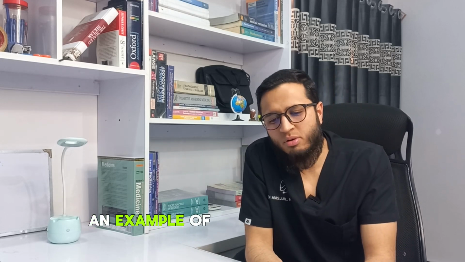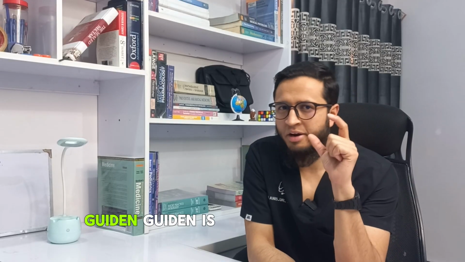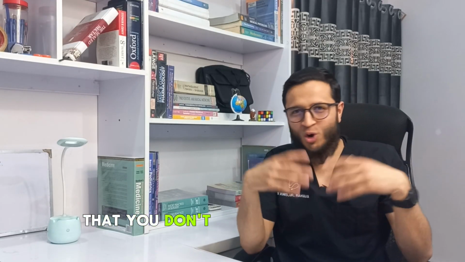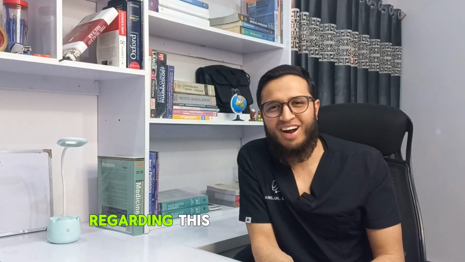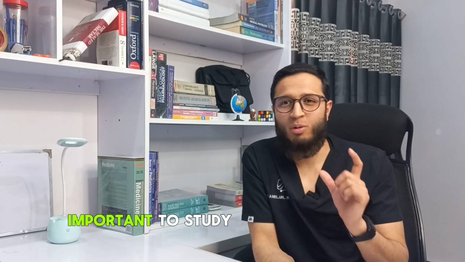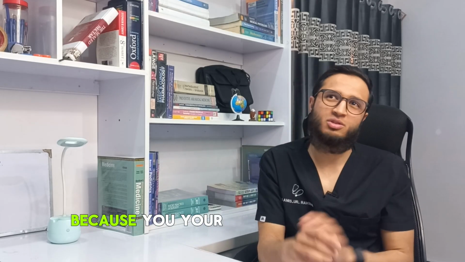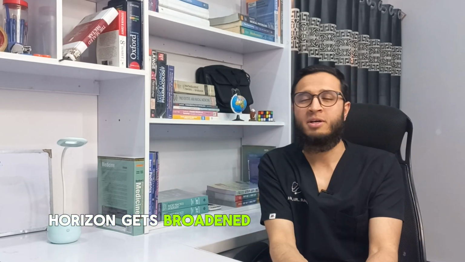By giving you an example of one subject, that is physiology. Now, physiology, I use textbook Guyton. Guyton is a very thick textbook, and you start from the first page and you go to the end, and you come to the conclusion that you don't know anything, the author doesn't know anything, and many memes are there on physiology regarding this. But it is very important to study from big books because your horizon gets broadened.